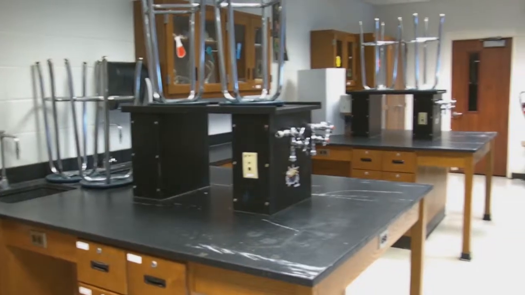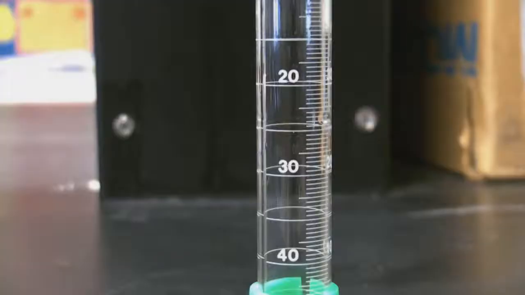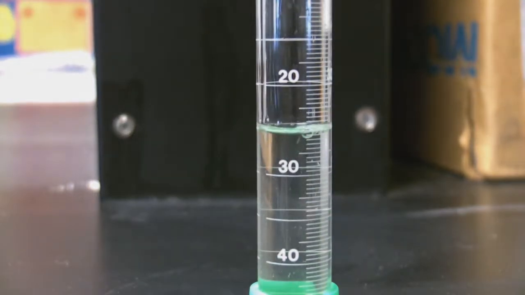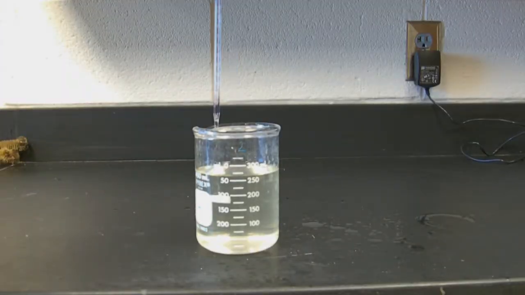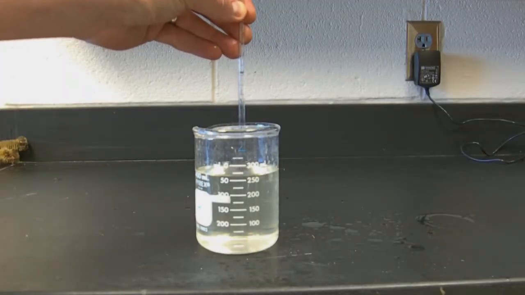Here's the lab where you'll be doing your experiments. In the lab, we take measurements, such as pouring water into the beaker, reading the milliliters on the side. We might also draw liquids up into a burette or other measuring device. Take data that way.